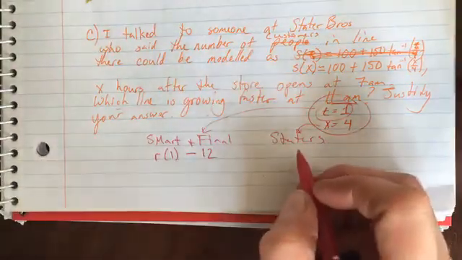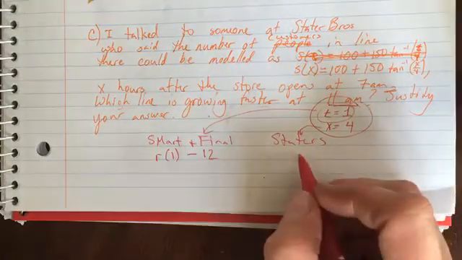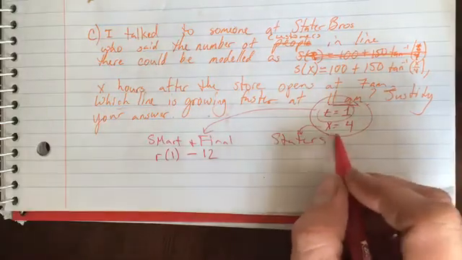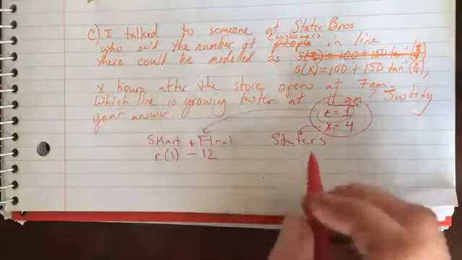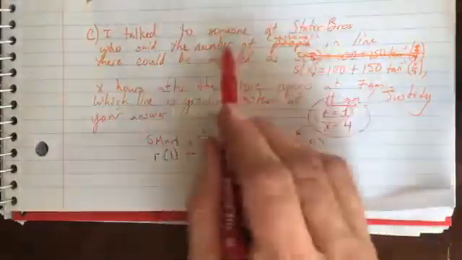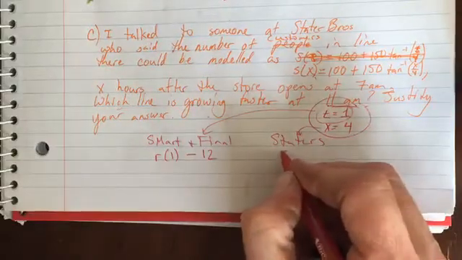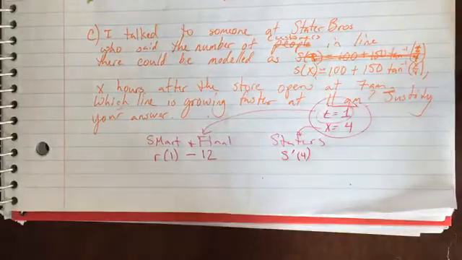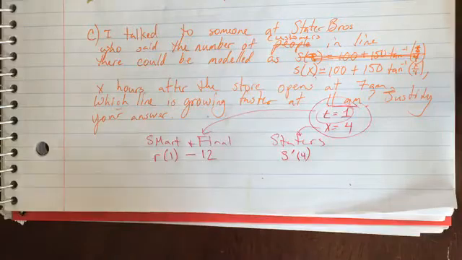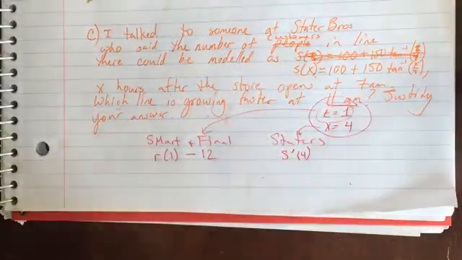And then with Staters, we'd have x equals 4, and it's a little bit different here. Because this is the number of customers in line, instead we'd be comparing with s prime of 4. With that, we want to take a look and compare which one is greater.